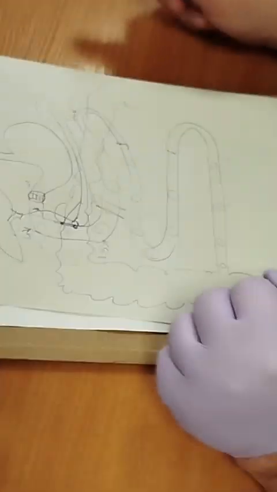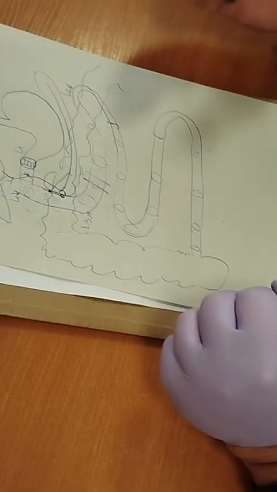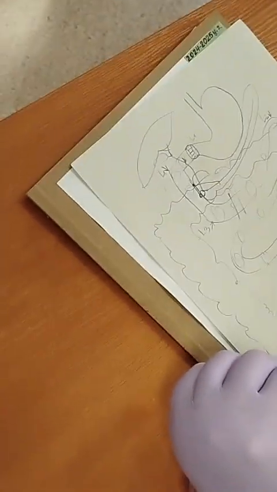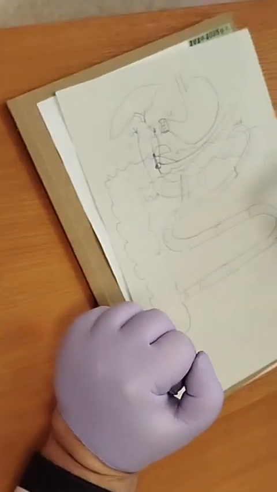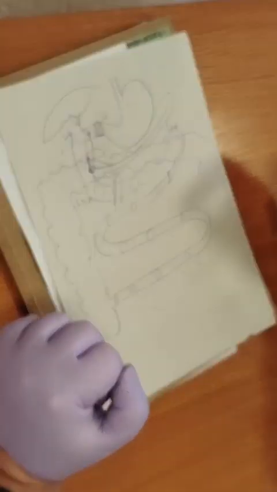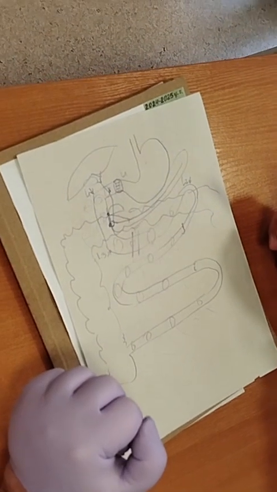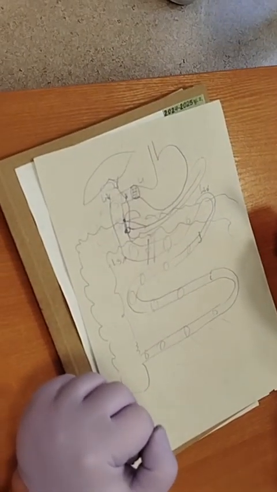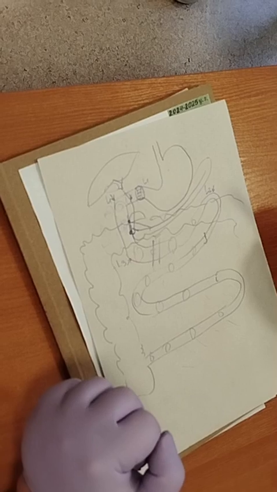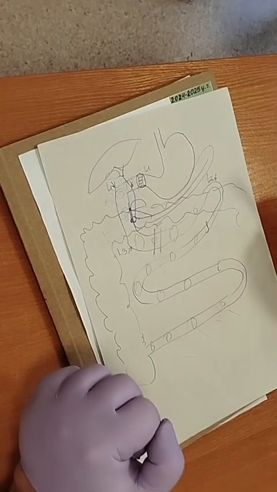Today you already know lymphoid tissue in the nasal cavity, in the nasal part of the pharynx and in the oral cavity. What is the name of lymphoid tissue in the nasopharynx and oral cavity? Tonsils. How many tonsils? Six tonsils.